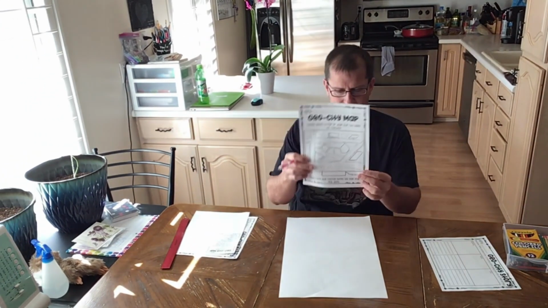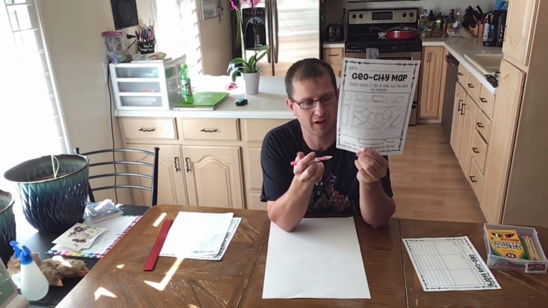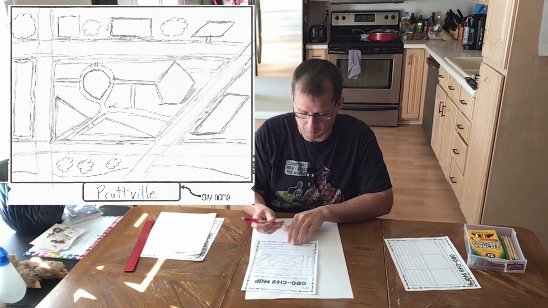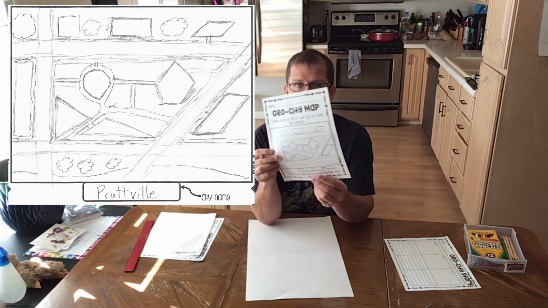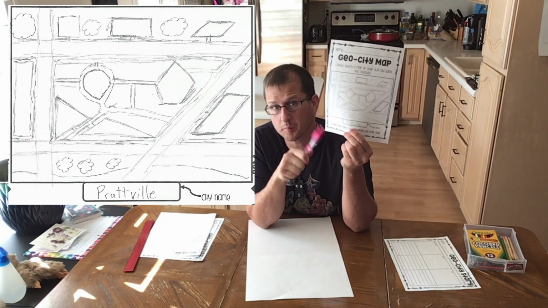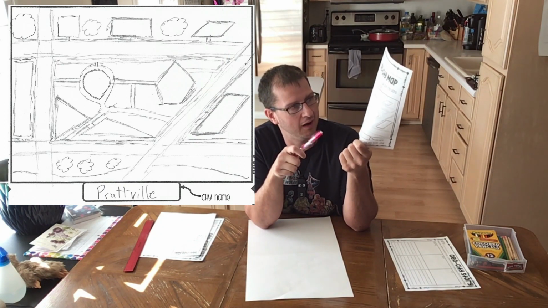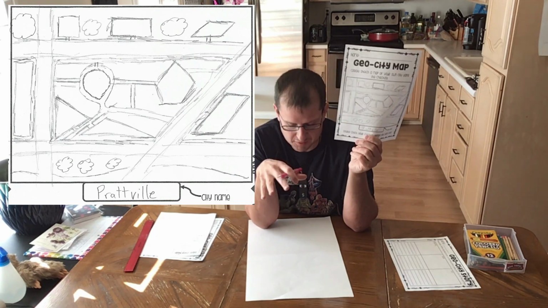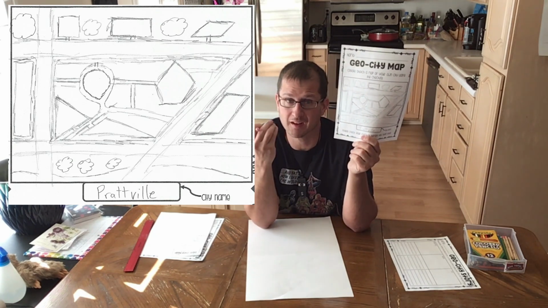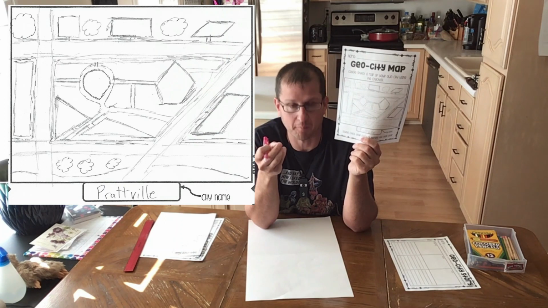And you'll notice something that I didn't do when I created my draft, which I should do right now. We'll call it Prattville. Okay, so I've created a draft here of Prattville. And as I draw it onto my thing, you'll specifically see the order I went in and how I made sure I got every single step.